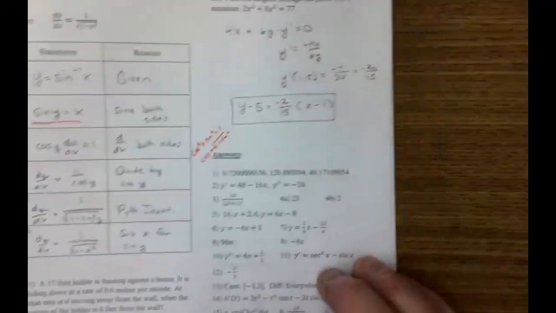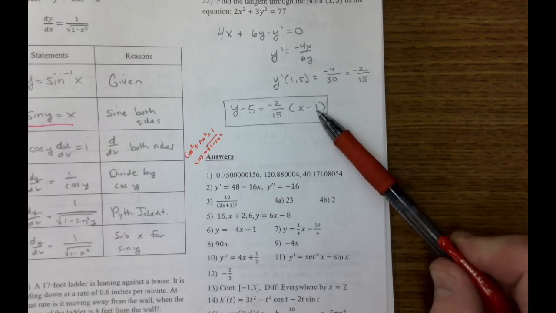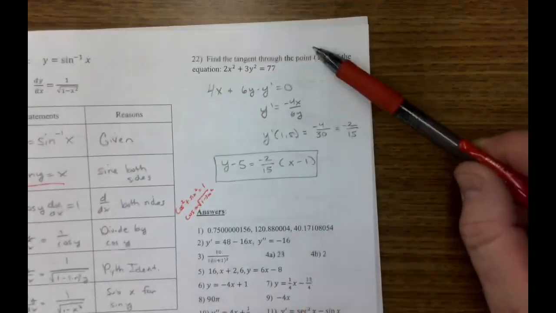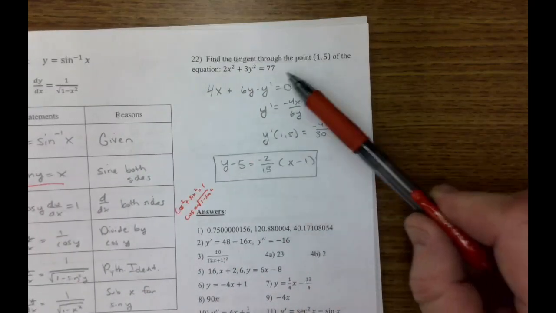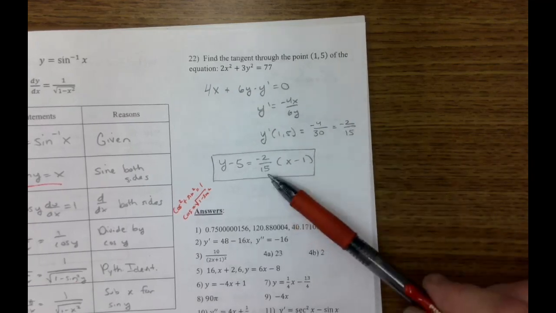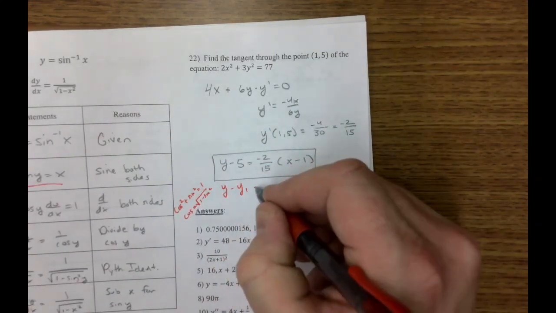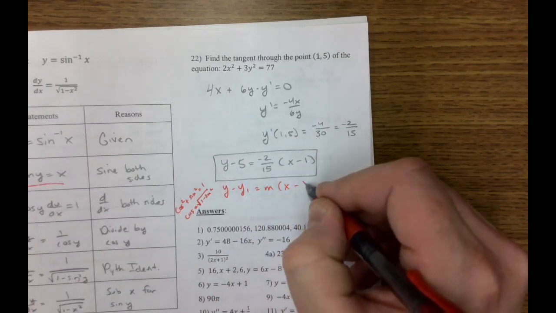And on the last one, the tangent through this point, well, use point slope. I know the x, I know the y. Take the derivative, plug in your x and y, you'll figure out the slope. And there's my formula. It's y minus y1 equals m times x minus x1.